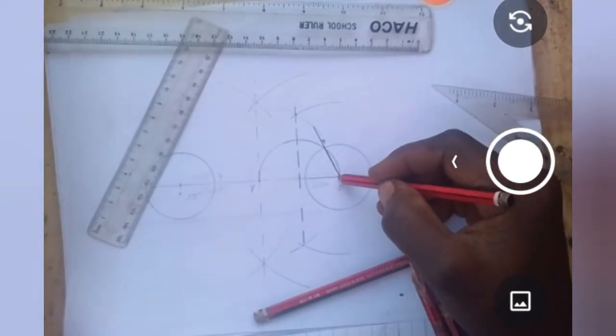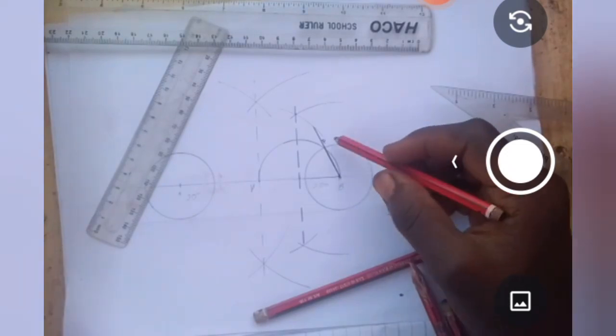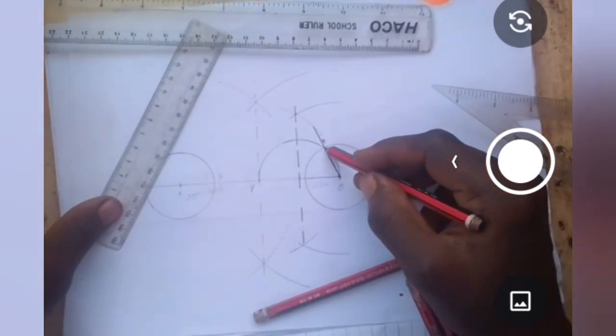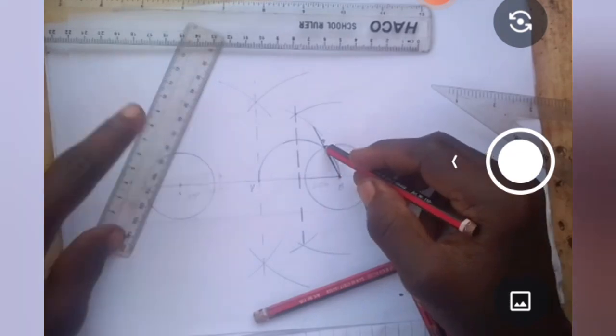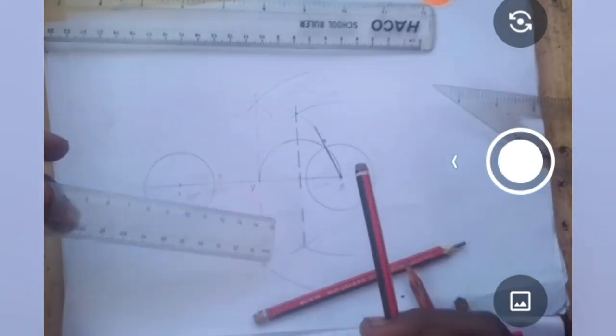It has to meet at the middle of the circle, and it will be our normal line.